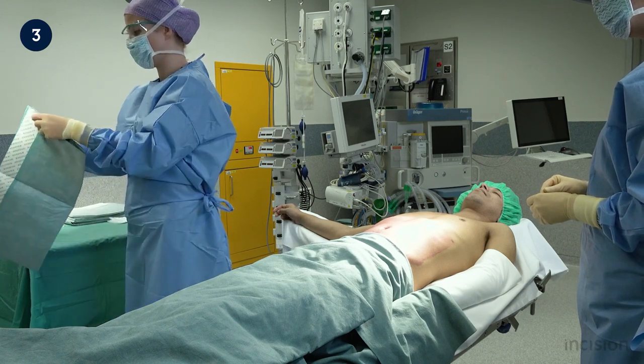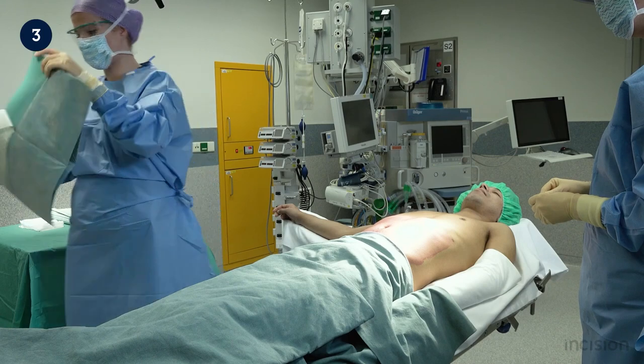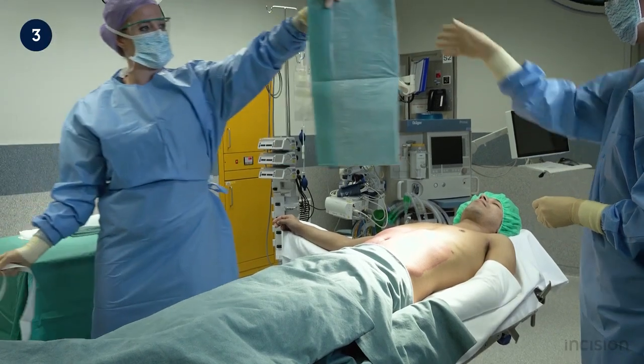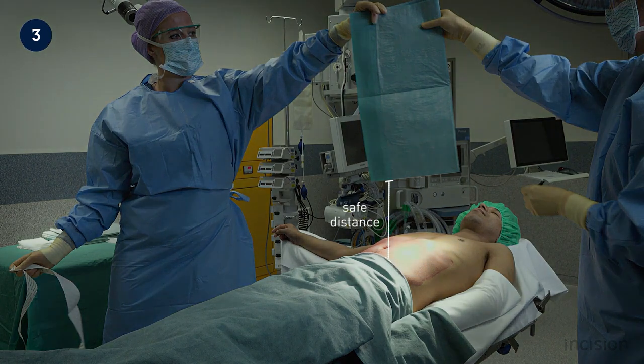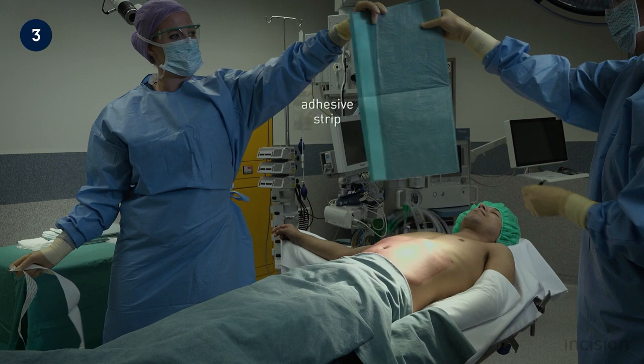A safe distance is maintained, the drape unfolded and the adhesive part uncovered. The drape is handed over above the table. Take note of the distance between the drape and the unsterile area below, and of how both OR team members try to minimize contact with the adhesive strip of the drape.